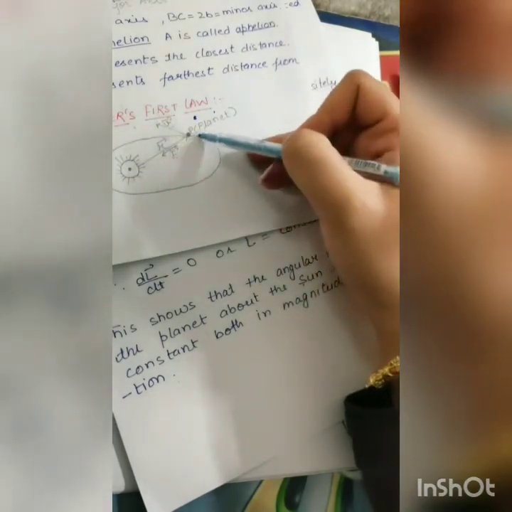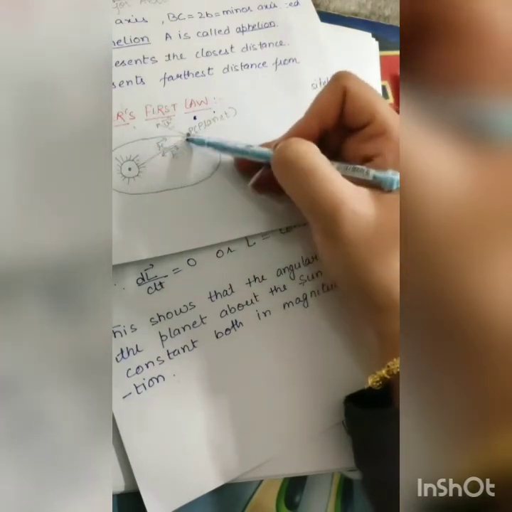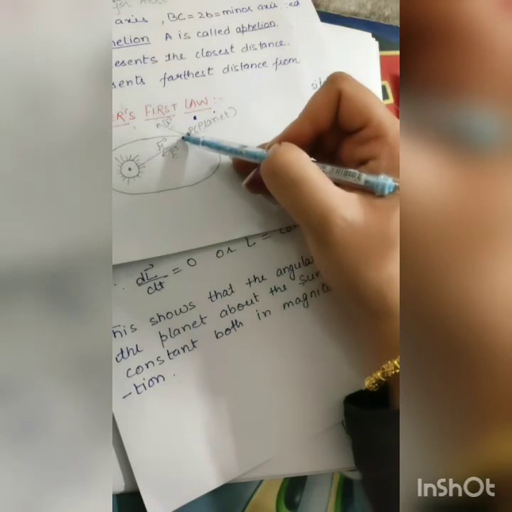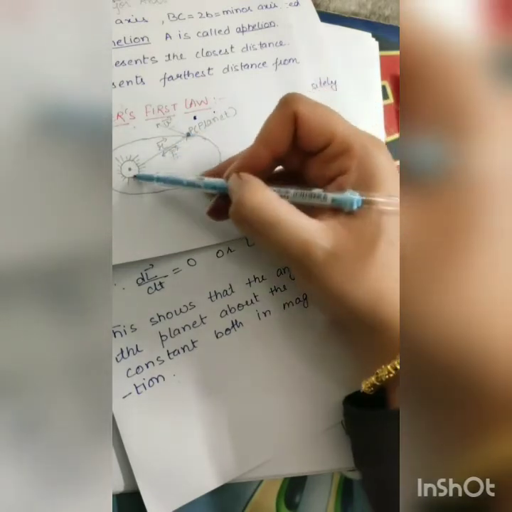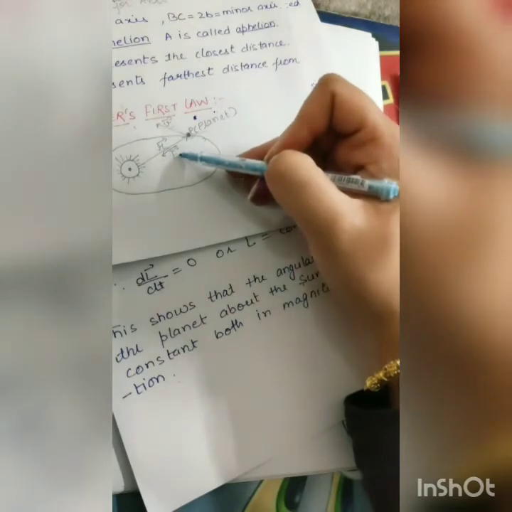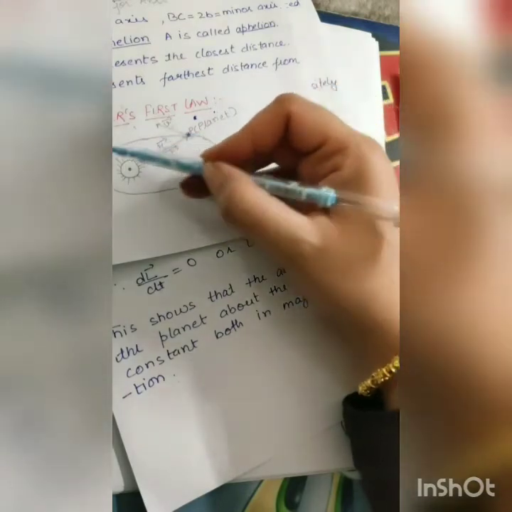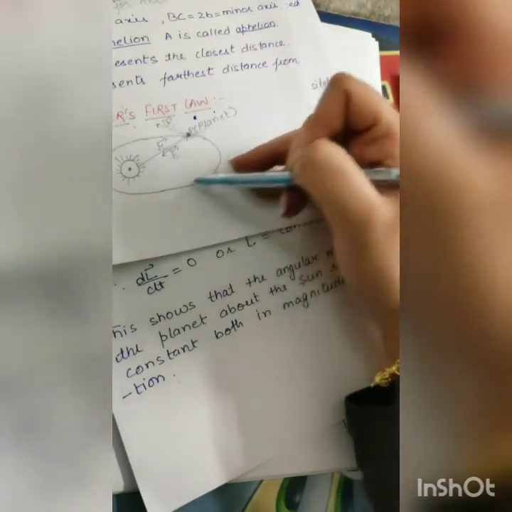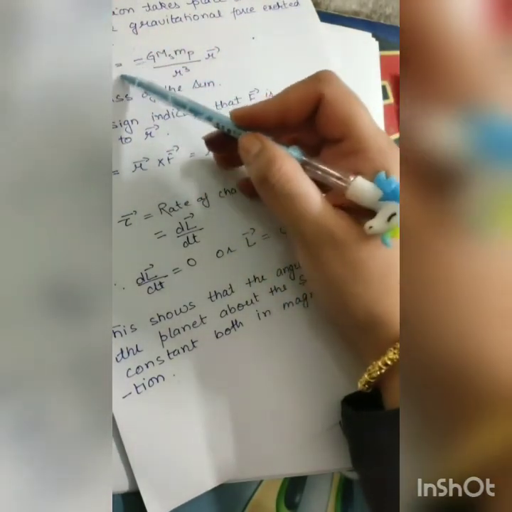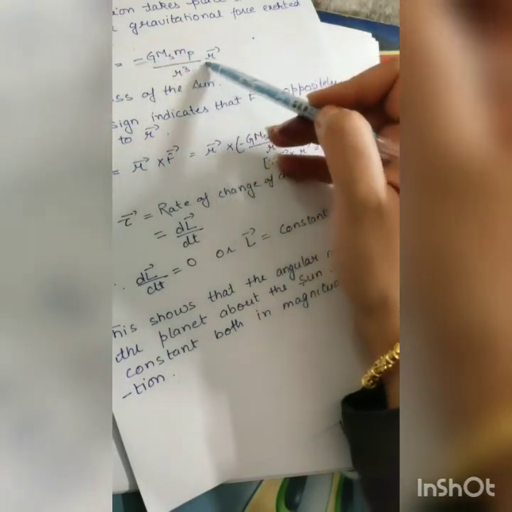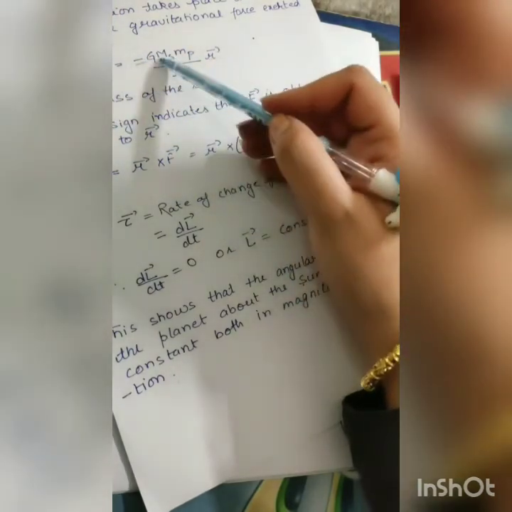Now we take a planet P which is at distance r from the sun. This r is the position vector from the sun to the planet, and the planet is experiencing a force due to the sun's mass, and that force is gravitational force. This force is playing the role of centripetal force, and the planet is revolving around the sun. Now this planetary motion takes place under the action of the gravitational force exerted by the sun. So F is equal to minus G ms mp upon r cube into r vector, where ms is the mass of the sun, mp is the mass of the planet, and r is the position vector.